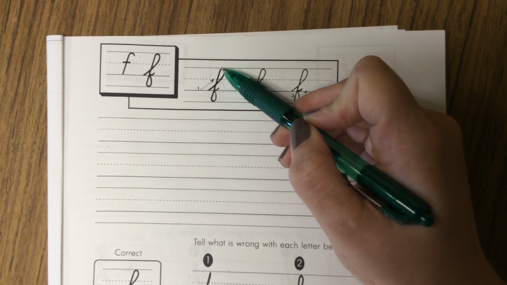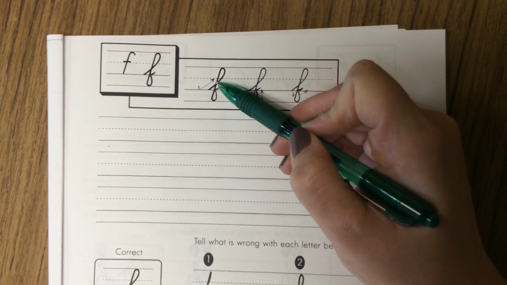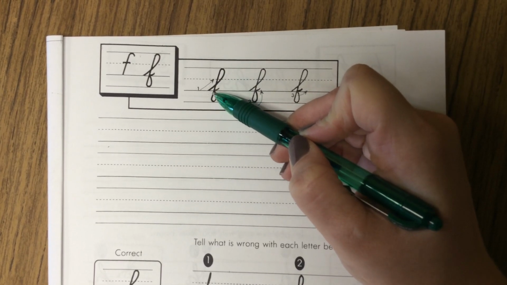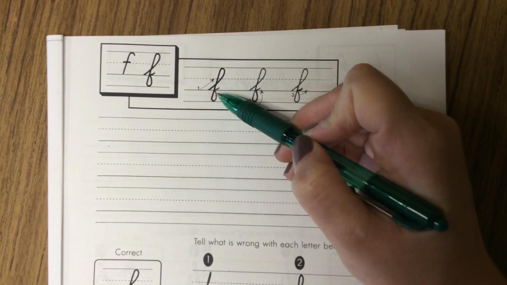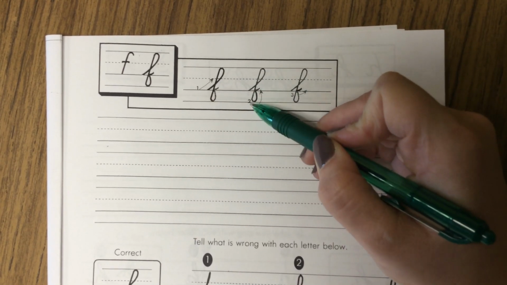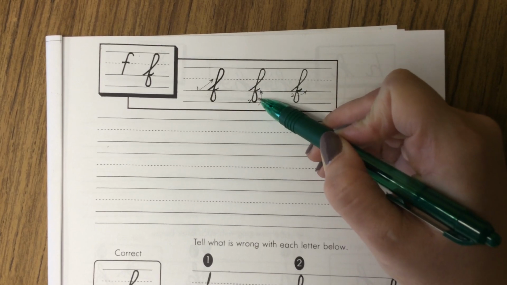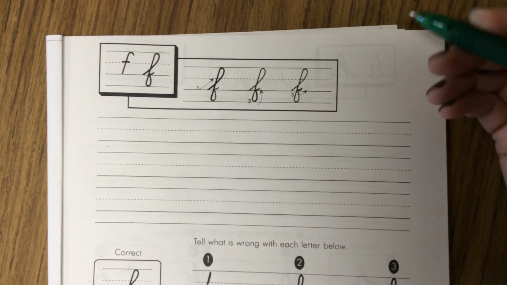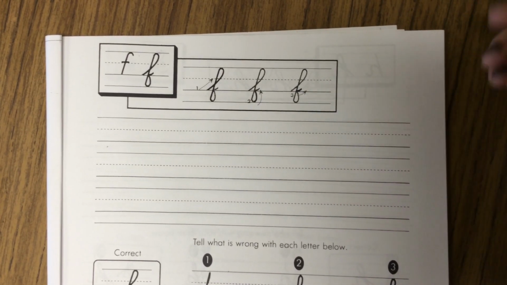You're going to go up, touch the very top, come down, cross the line that you already made. Then you're going to make your loop right here, and then you're going to go out. So all the way up, back down, all the way past that bottom line, make your loop, and then make your little tail here at the end.